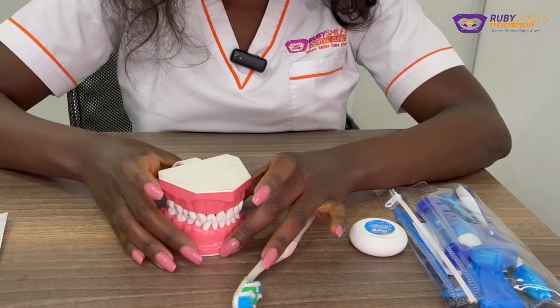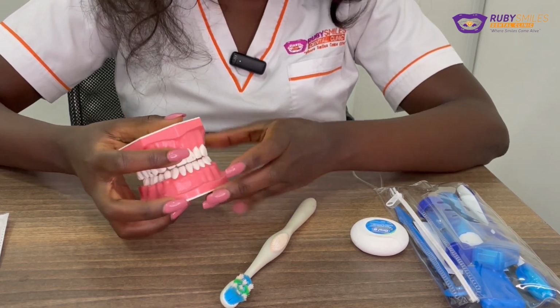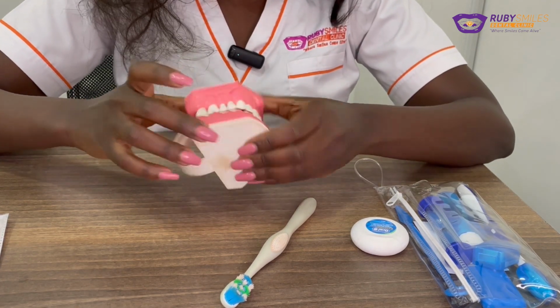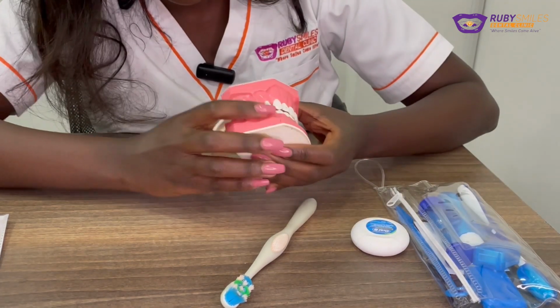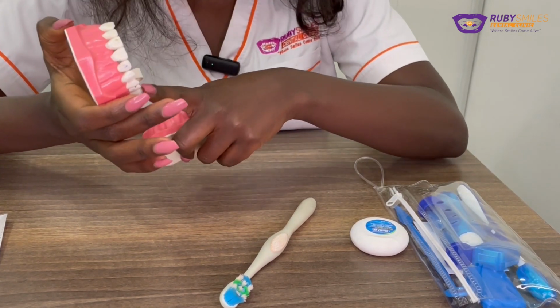I'm going to use this model to demonstrate how to brush your teeth correctly and some of the mistakes that people make when brushing their teeth. So this model, we're going to look at this outward surface, the inward surface, and the biting surfaces.